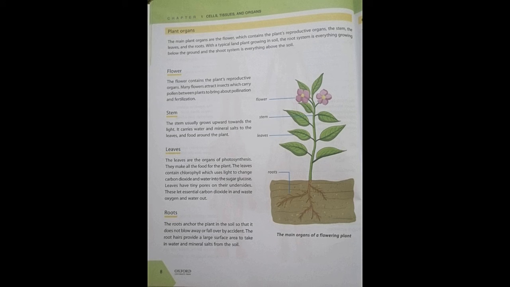Pollen grains are the small spores that are present inside the flower. These pollen grains attract the insects which bring about pollination and fertilization. What is pollination? Pollination is a process in which pollen is transferred from the stamen to the pistil. Stamen and pistil are parts of the flower. Got it? And fertilization is a process in which reproduction occurs.